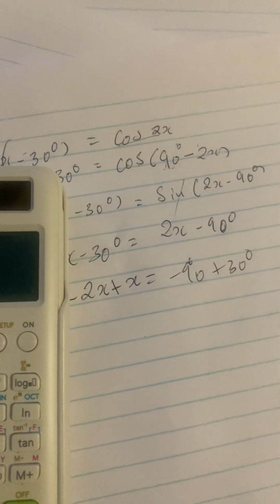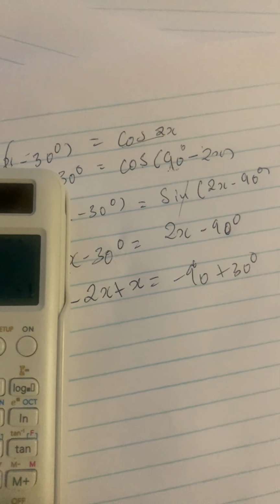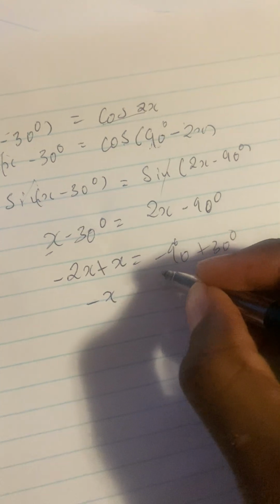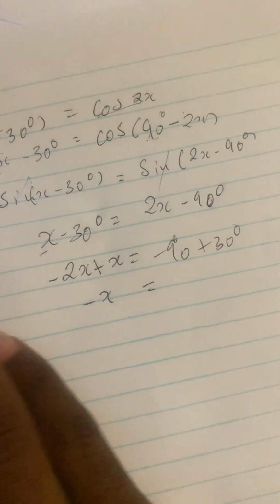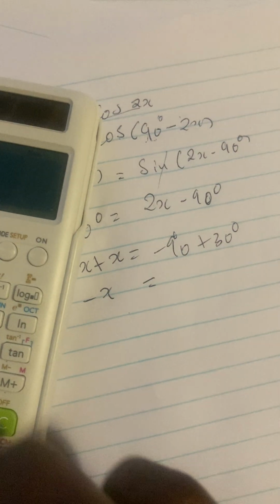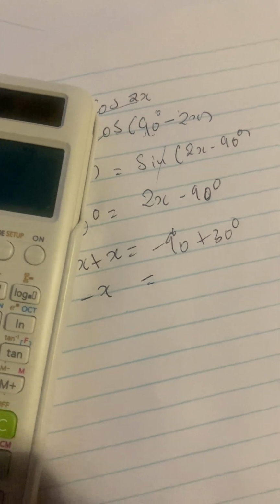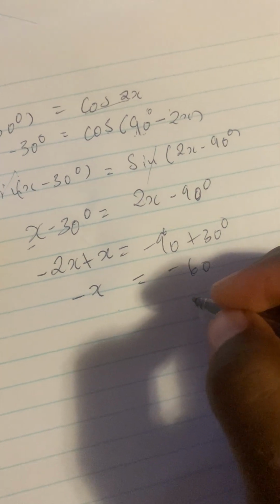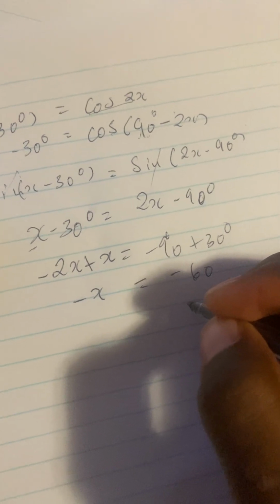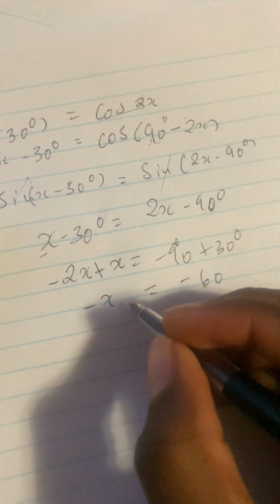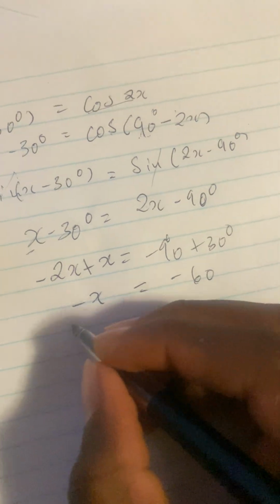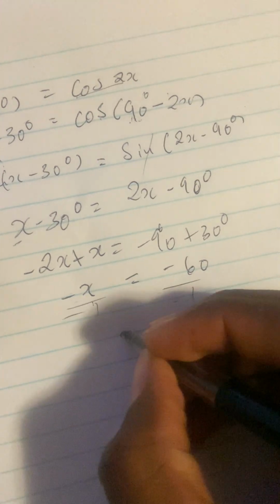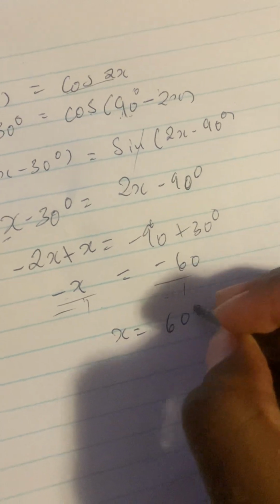So we have 3x equals 120, and dividing by 3, x equals 40 degrees.